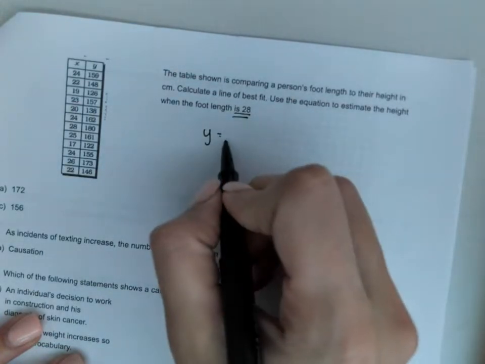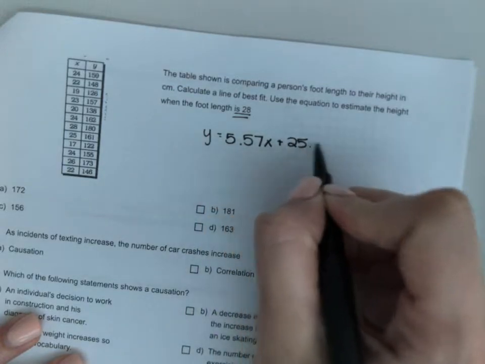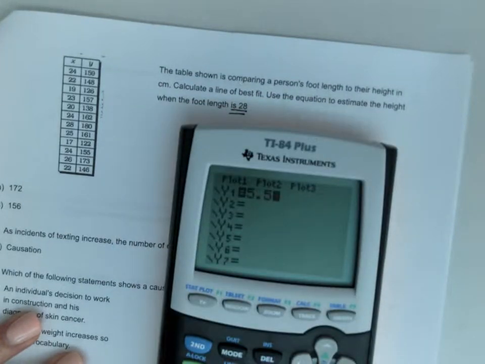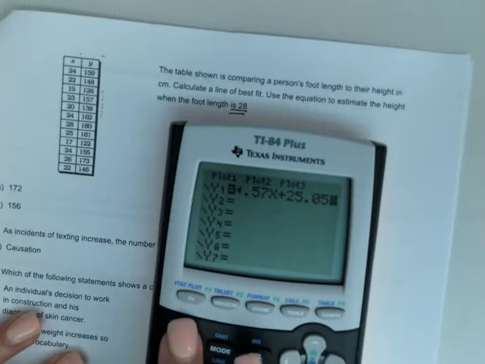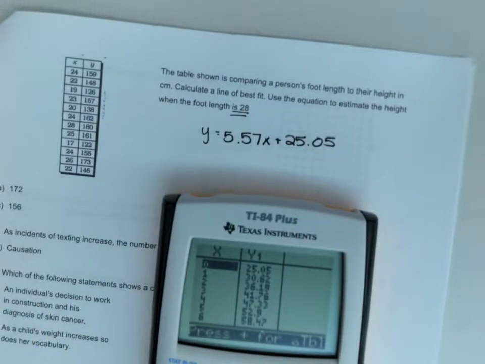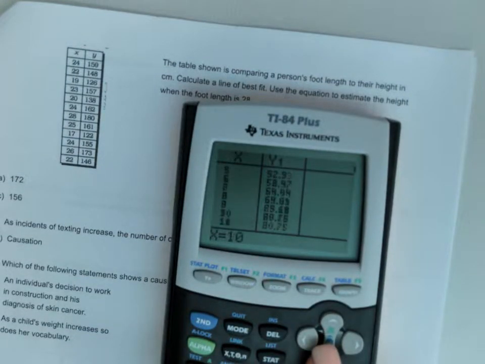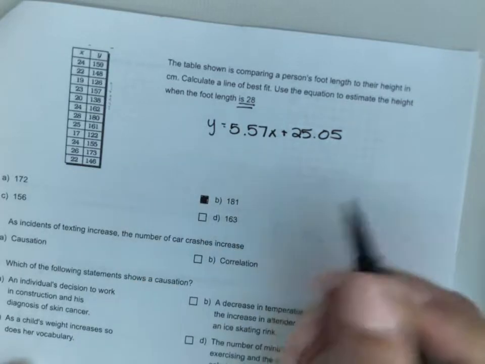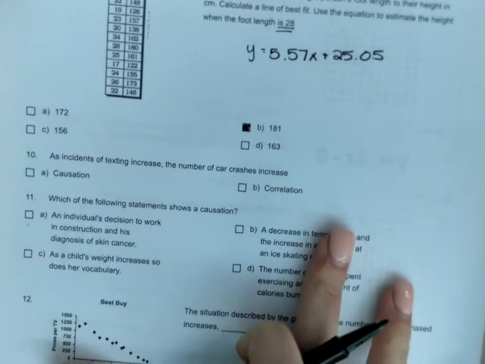So I'm going to use that equation I got on the last problem, 5.57x plus 25.05. So I go to y equals 5.57x plus 25.05. And I'm looking for when the foot length is 28. So I need to go down to 28 in my x column, and it's 181.01. So you can use the equation that you get from linear regression to answer other questions.